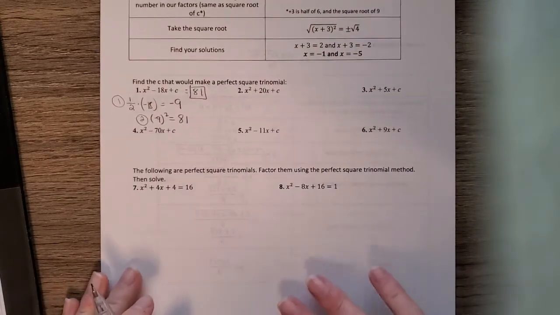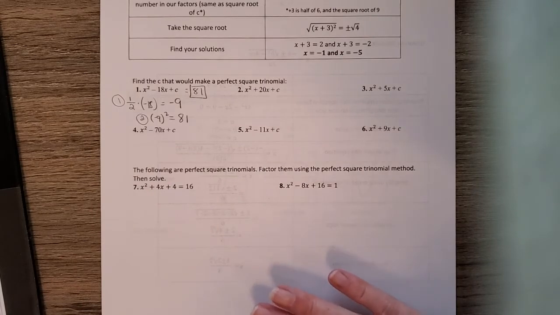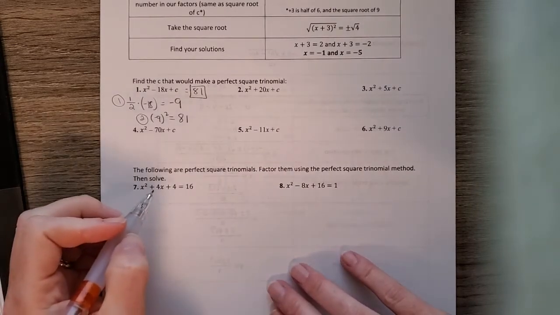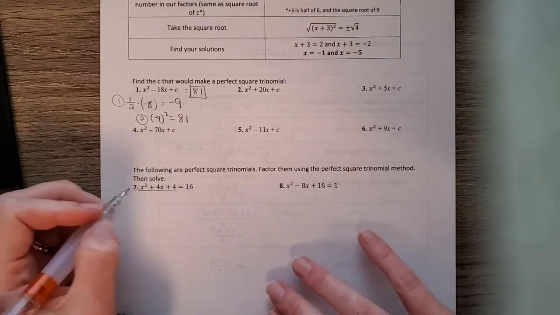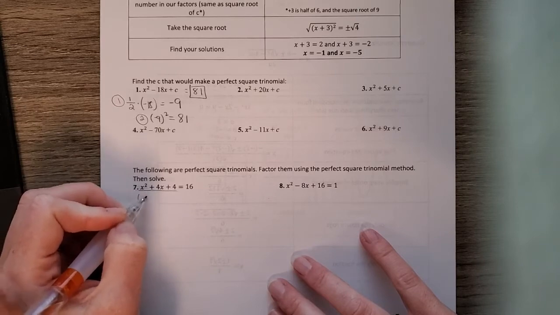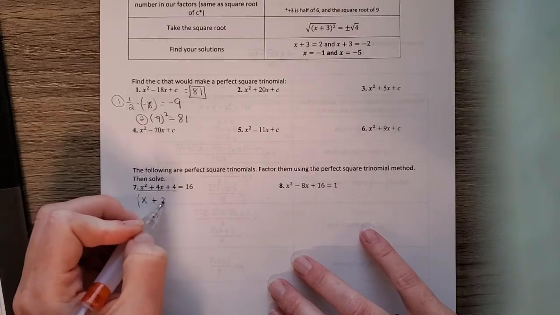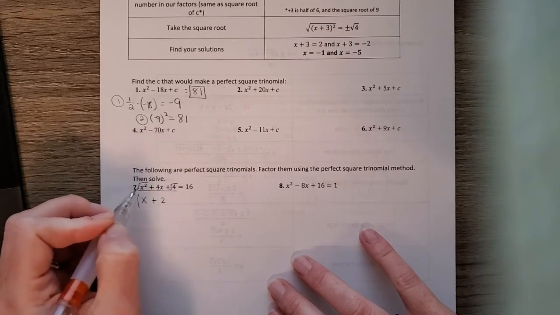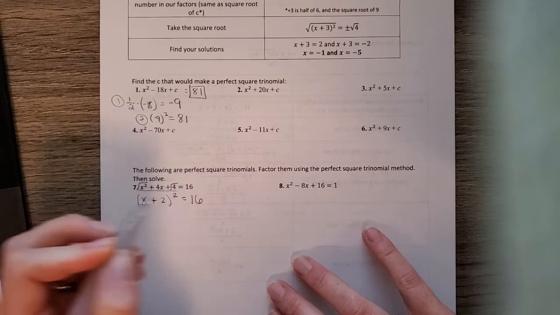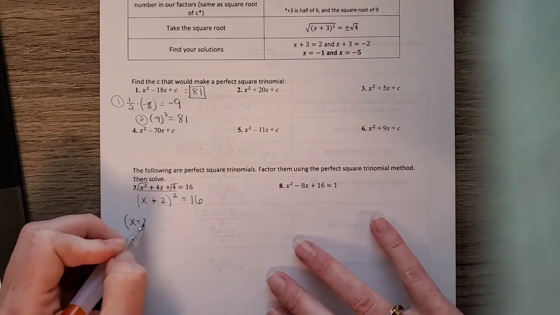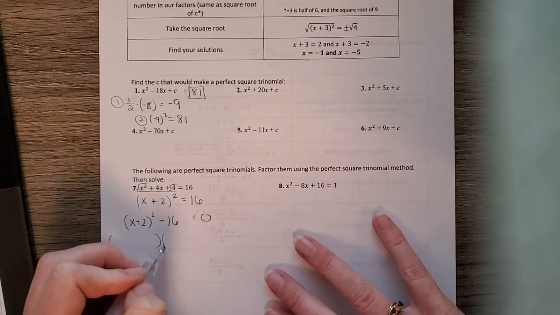For number 7, so this section here, the following are perfect square trinomials. Factor them using the perfect square trinomial method, then solve. So to do the perfect square trinomial, this is a perfect square. So we're going to factor this. So it's x plus, and then remember you take half of the value, so plus 2, or sorry, square root of this. Square root of the first term, sign of the middle term, square root of the last term, squared equals 16. And then we're going to move the 16 to the same side, equals 0, and we're going to factor a difference of squares.